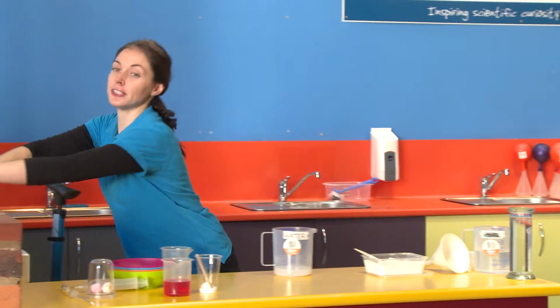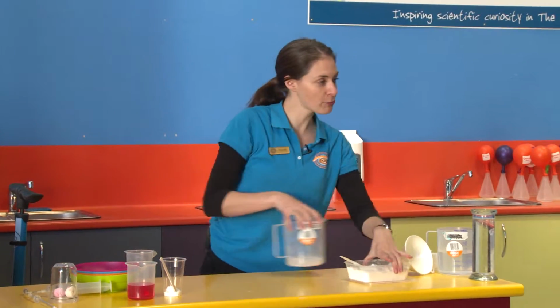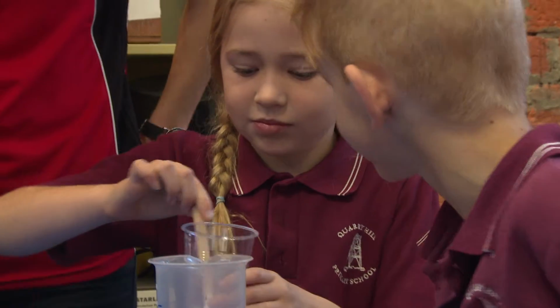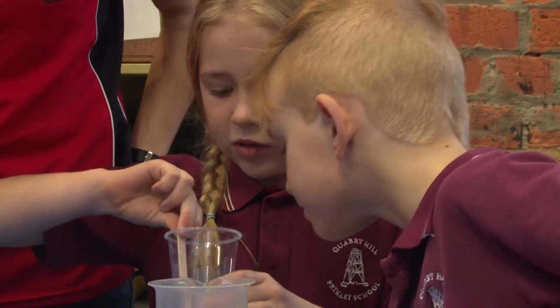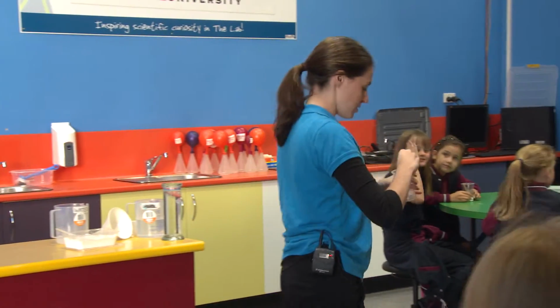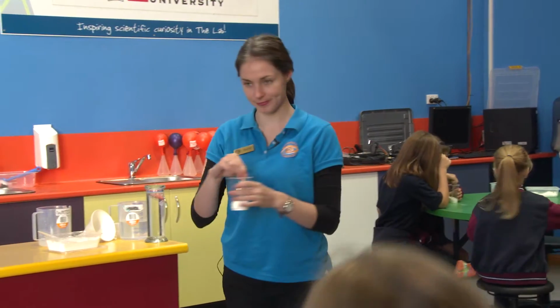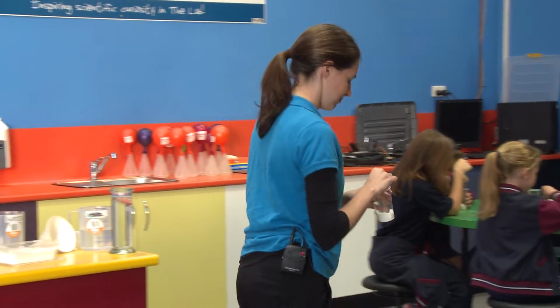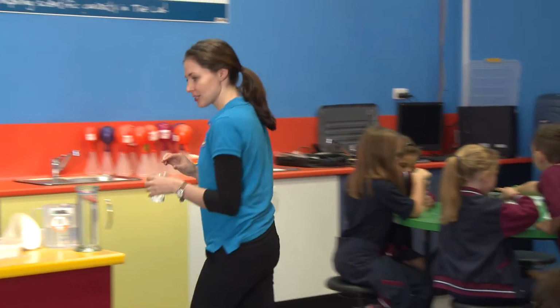So we've been looking at solids, liquids and gases, but what if we can make something that's in between a solid and a liquid? In your pairs, you've got a plastic cup with some powder in it. Now I want you to take it in turns and give it a stir between you and your partner. And is the powder a solid, liquid or gas? Careful, it doesn't come out of solid. Solid, very good, it is a solid.